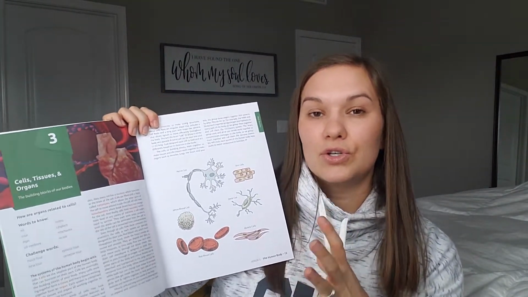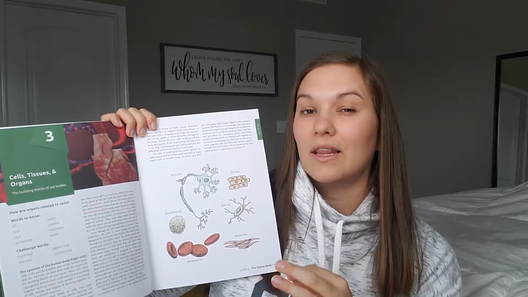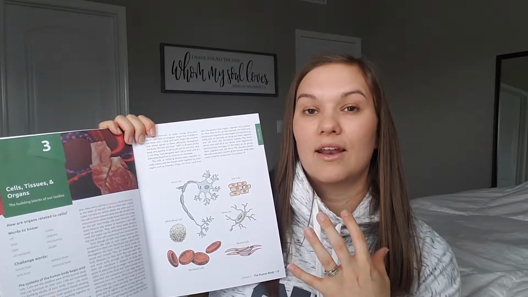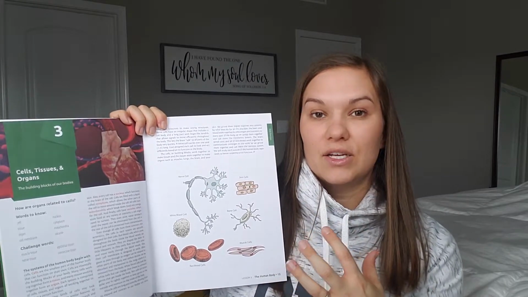While this was what we started with, the memory work and the memory sentence that we did for science, after our time of memorizing this, we would pull out this book. And you'll see that the sections for this are super short and manageable, which I loved. They were not long. They didn't have a lot of different activities to go along with it.